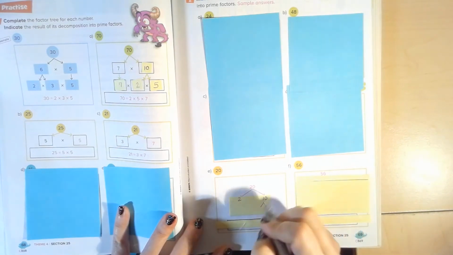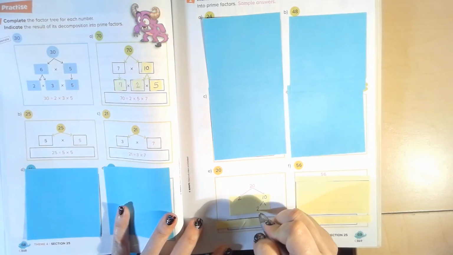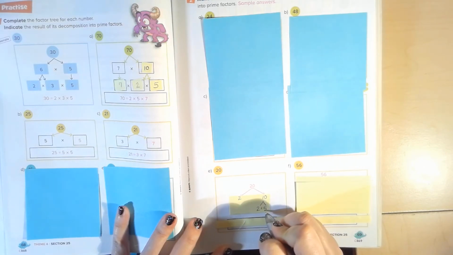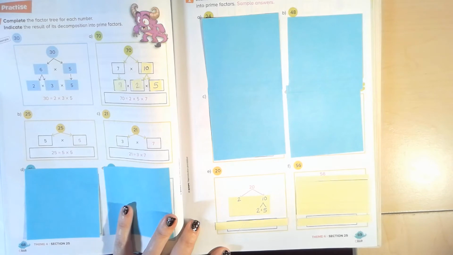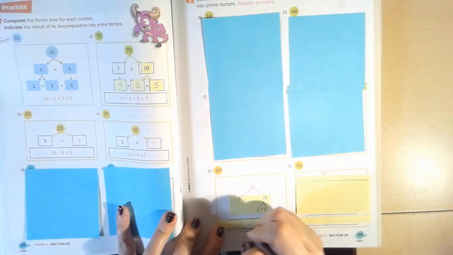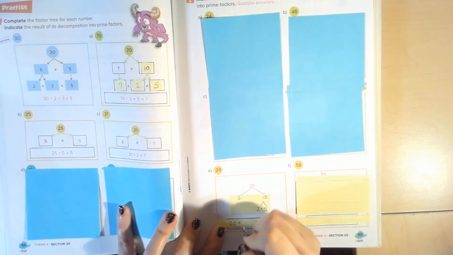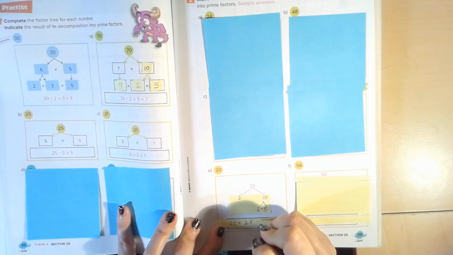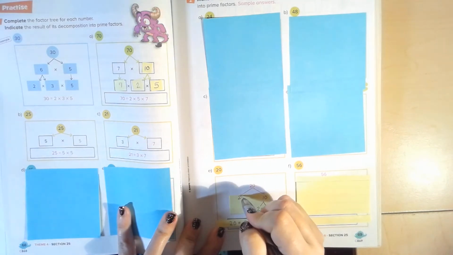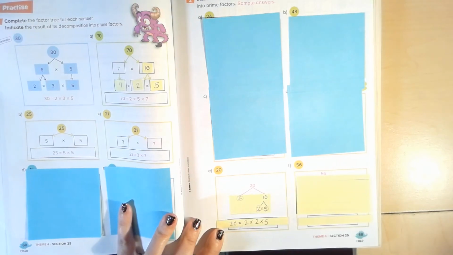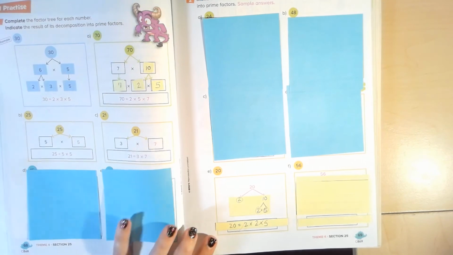Decompose it. 10 is 2 times 5. I know that both 2 and 5 are prime numbers, so I'm done. 20 equals 2 times 2 times 5. And you can actually circle them if you want.